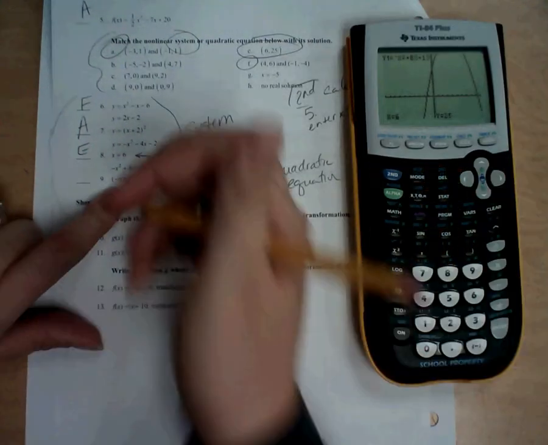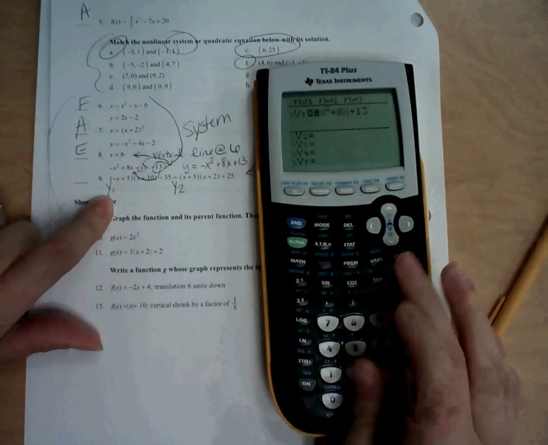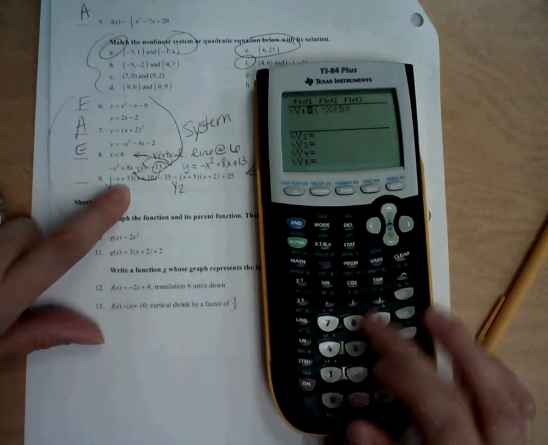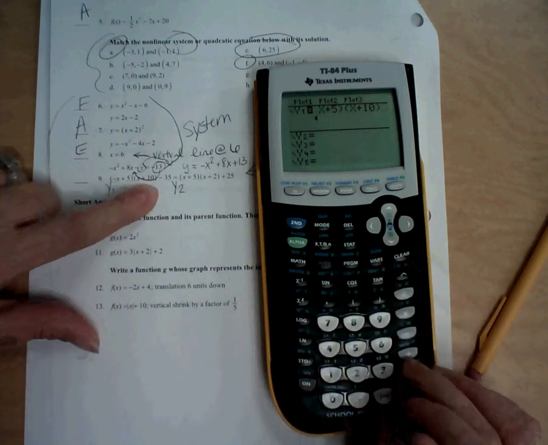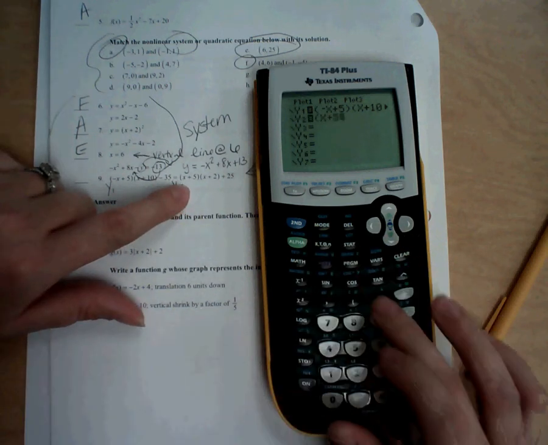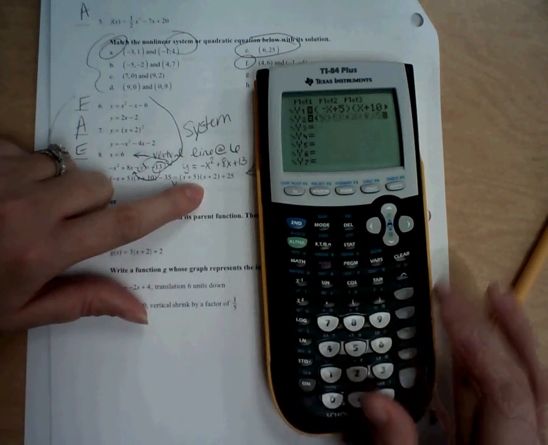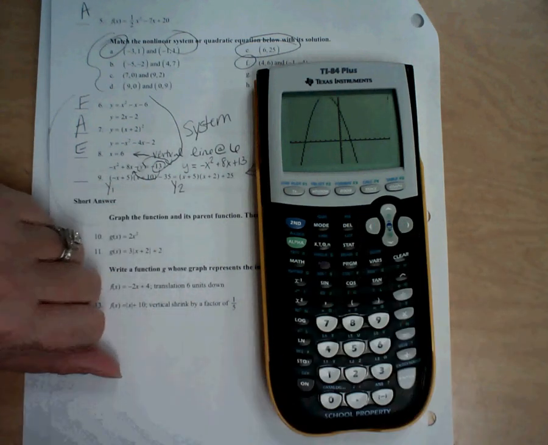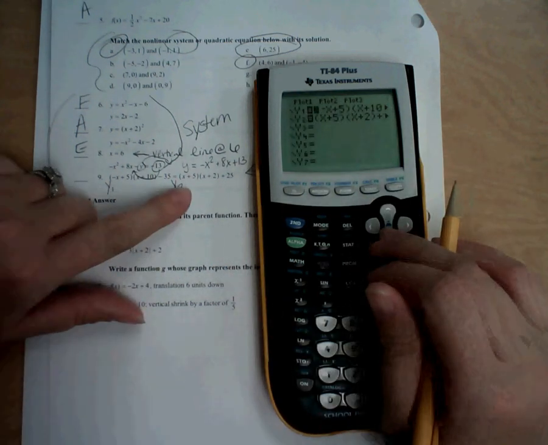On number 9, I'm going to put the left side in y1 and the right side in y2. So y1 equals negative x plus 5 and x plus 10 minus 35, and then in y2 I'm putting in the right side of this. So x plus 5, x plus 2 plus 25, and I want to see where these intersect. Because this is an equation, I'm only looking for the x values. Make sure I typed it in correctly.